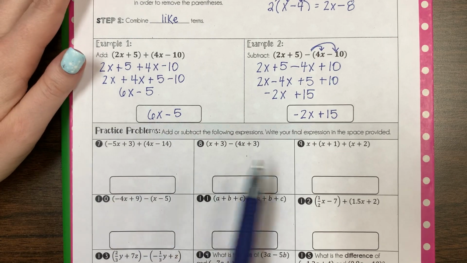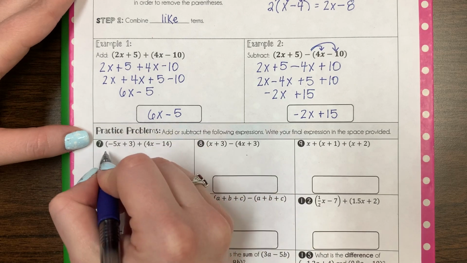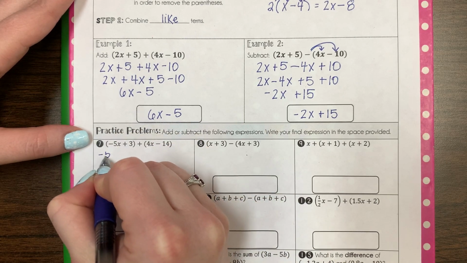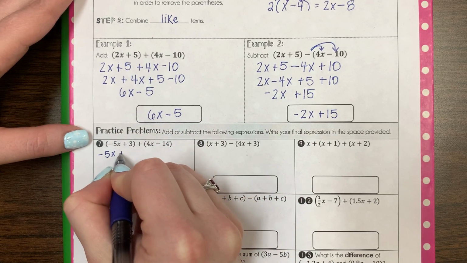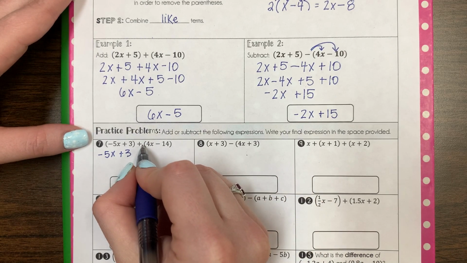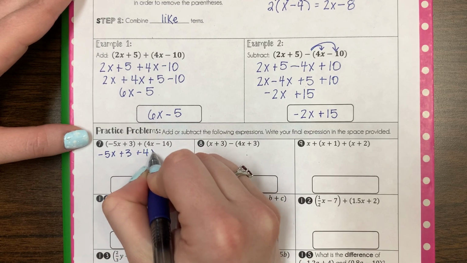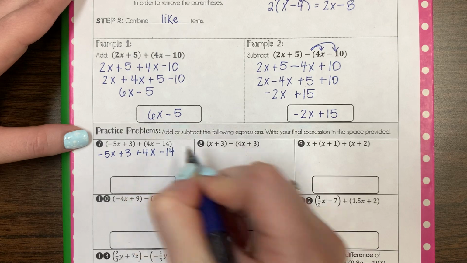All right, let's go over these first 3. So we don't have a sign in front, so that means we can drop the parentheses. So we have negative 5x, then plus 3. Our second one, we have an addition sign in front, so that means we can drop it. So we have plus 4x and then minus 14.